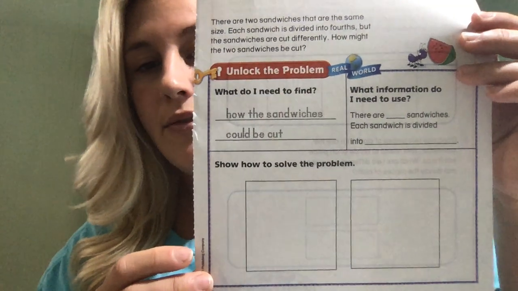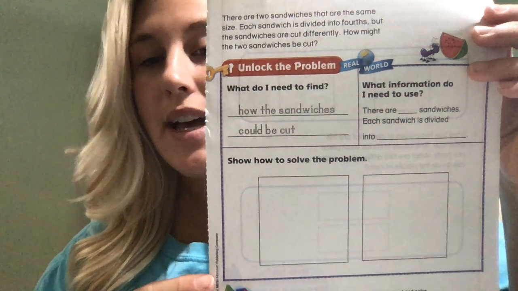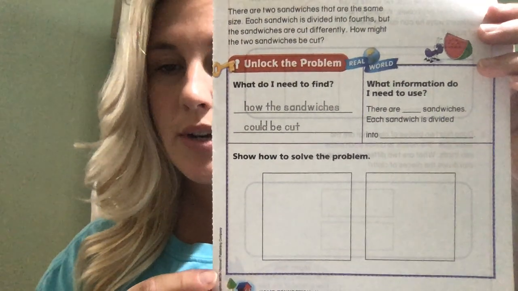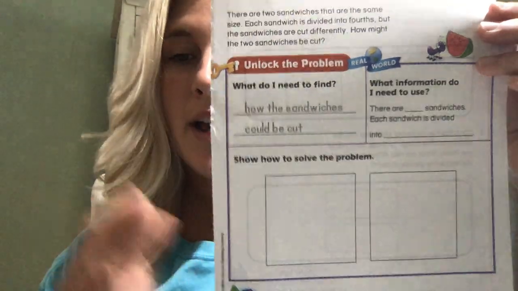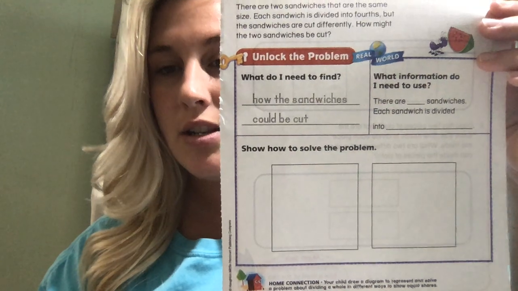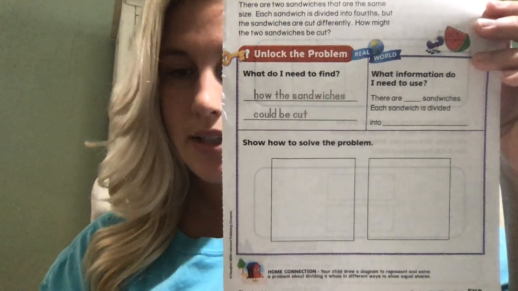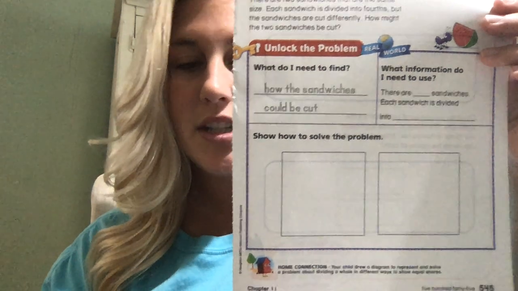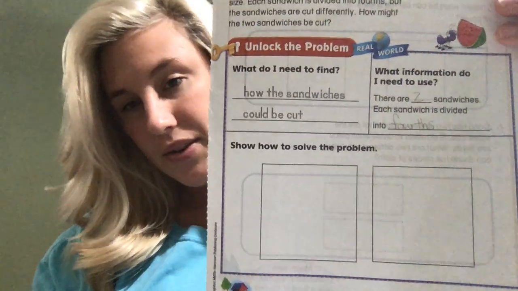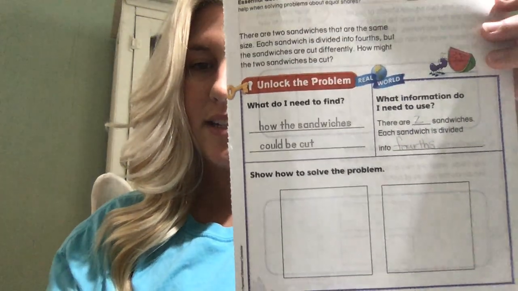All right. The first question, it says unlock the problem. What do I need to find? We need to find how the sandwiches could be cut. What information do I need to use? There are how many sandwiches? Each sandwich is divided into blank. So we know that there are two sandwiches and each sandwich is divided into fourths.